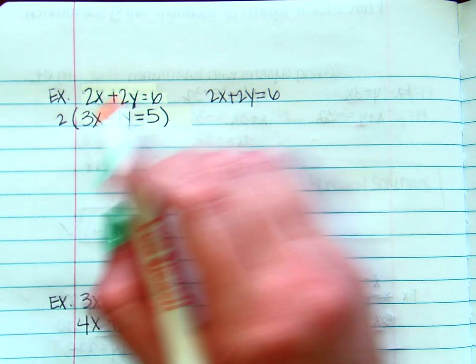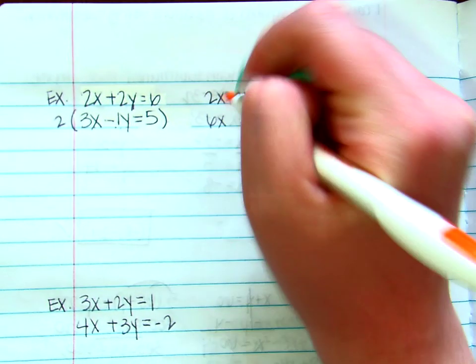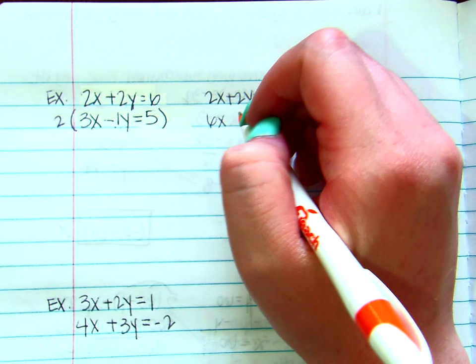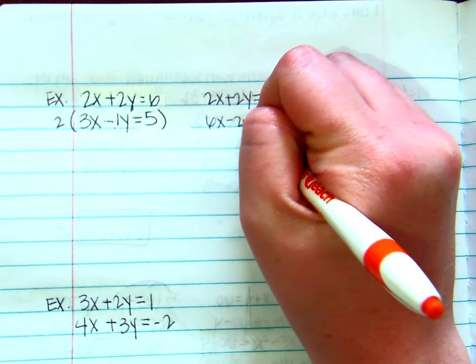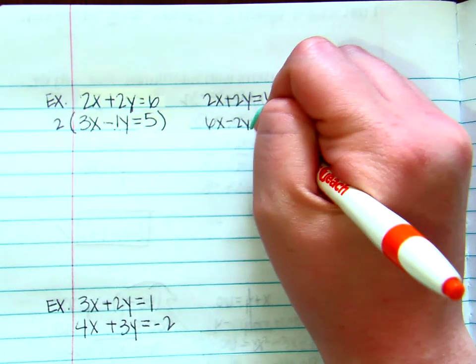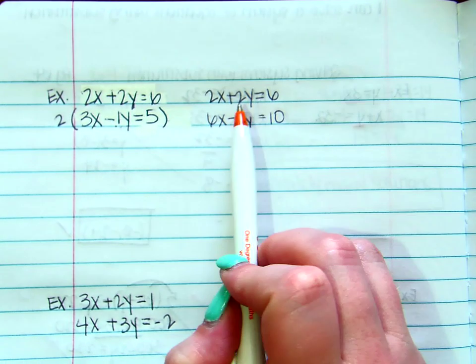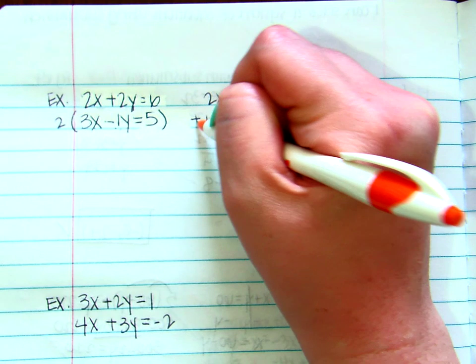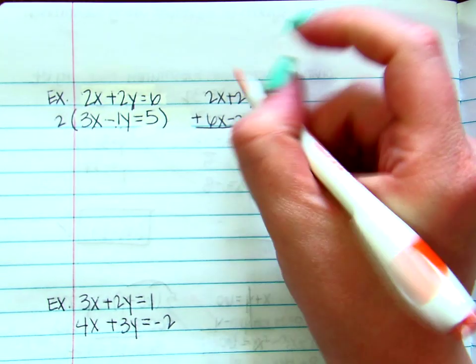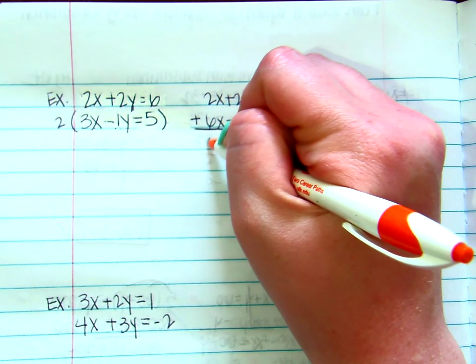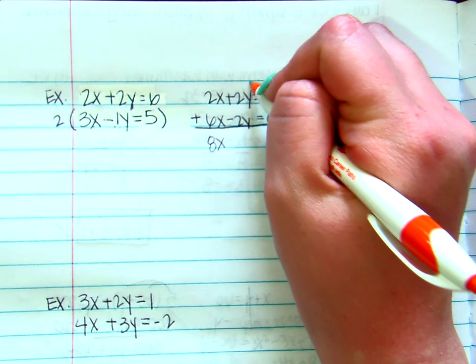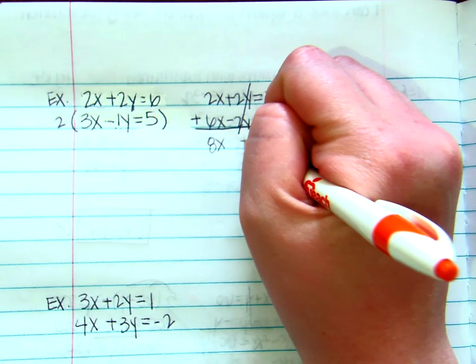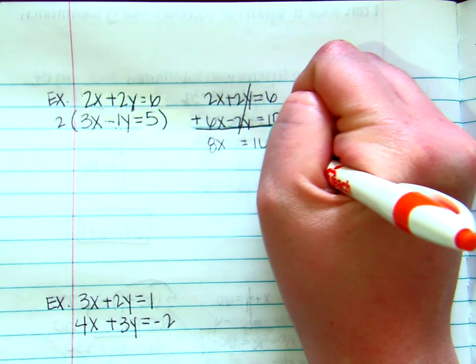So 2 times 3x is 6x. 2 times -1y is -2y, and then 2 times 5 is 10. Now look, I've got 2y and -2y. Those should cancel, so I'm going to add my equations together. I get 8x, those cancel out, and then 6 plus 10 is 16.